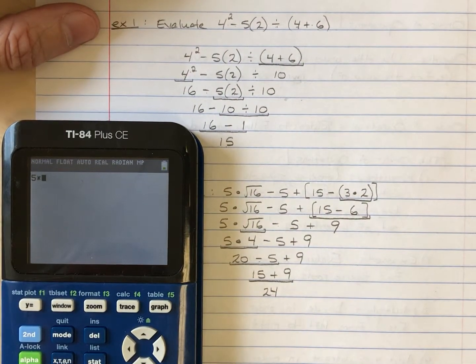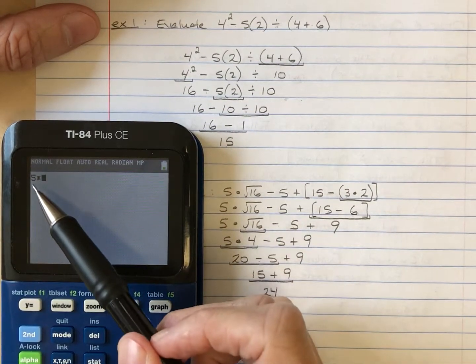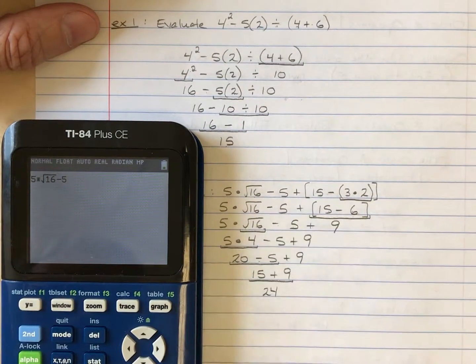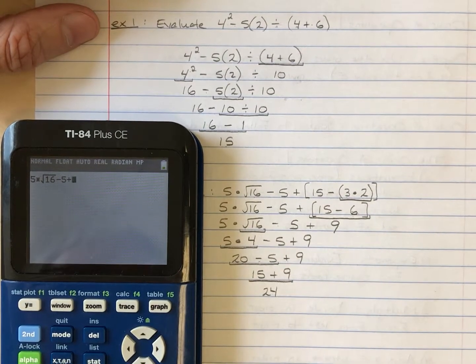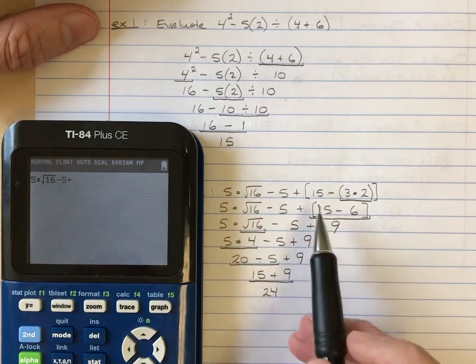So 5 times, now of course my calculator gives the times symbol as this kind of asterisk. Square root of 16, well I can put that in my calculator and then come out of there. Minus 5 plus, now I don't have brackets on my calculator, so I have to use parentheses twice and just keep track of them.